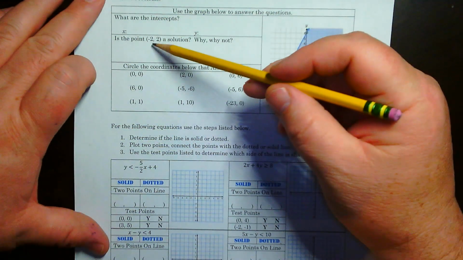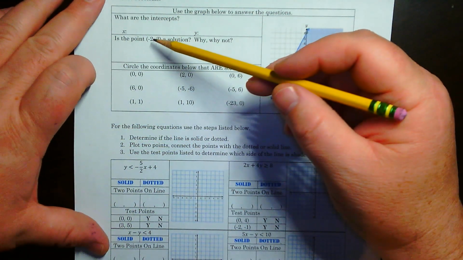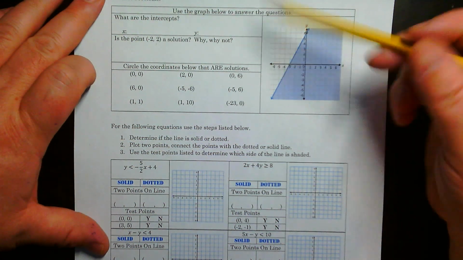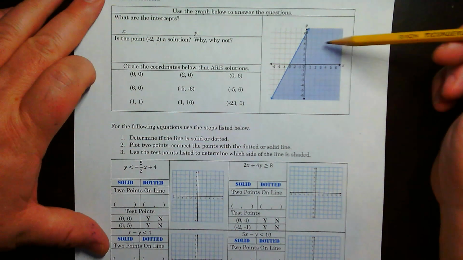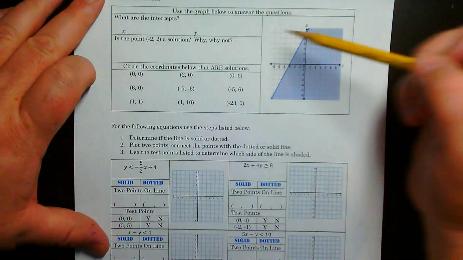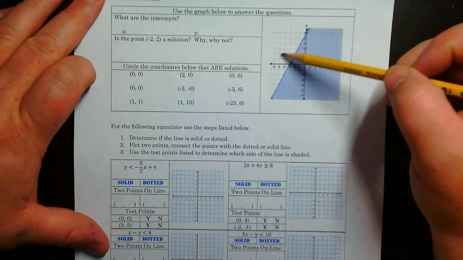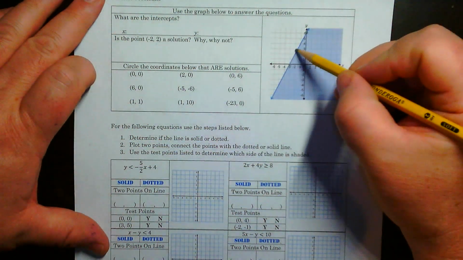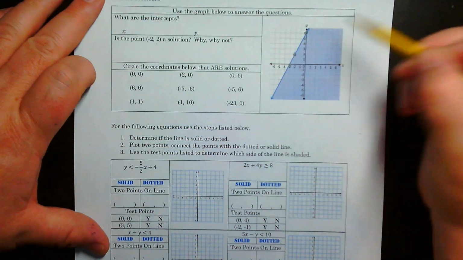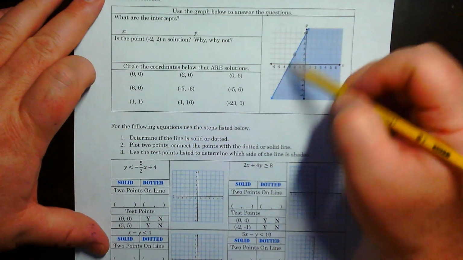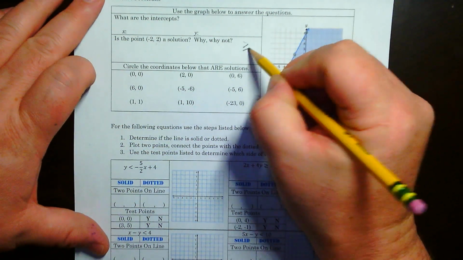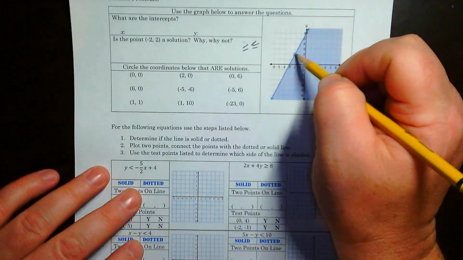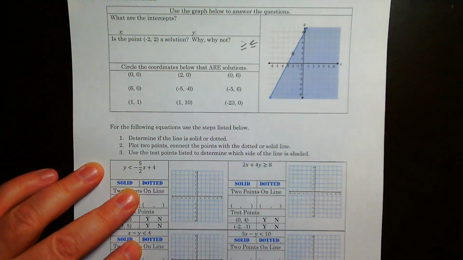Now, if a point is a solution, it's in the shaded area. This blue part over here is shaded. This part's unshaded. So if this point is on this side, then the answer is yes, and if the point is on this side, the answer would be no. So negative 2, oh, it's actually on the line, so that is kind of tricky. You see, it's a solid line. Remember, solid lines are "or equal to," so this would absolutely be a solution. However, if it was a dotted line, the answer would be no.